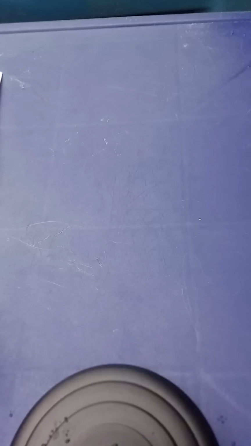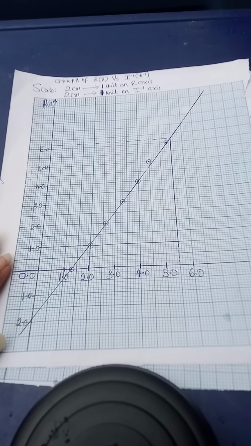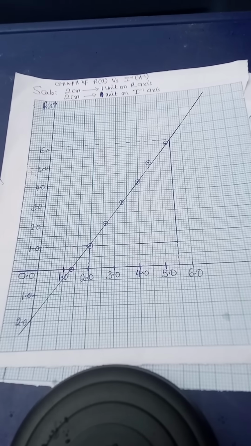Look at this. I have done the graph already. I've plotted the graph.